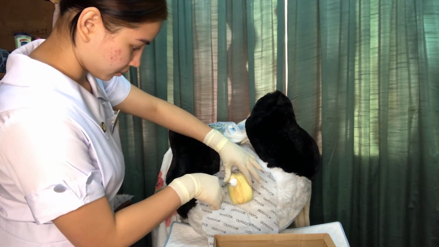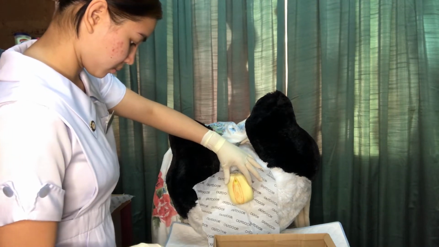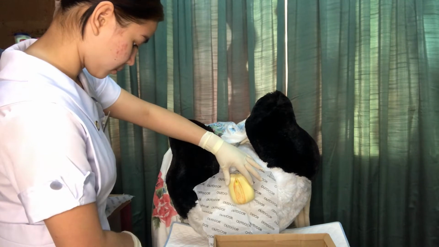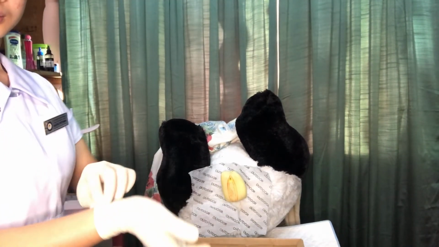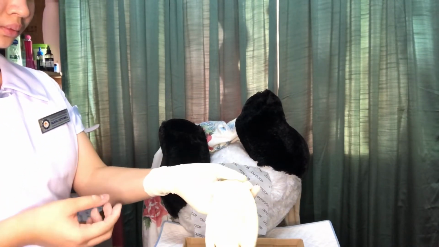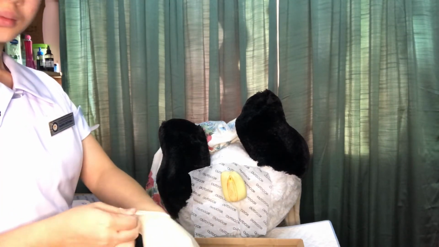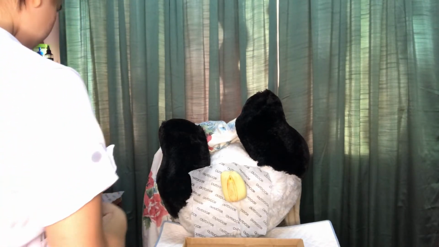So bear with me if I'm holding the sponge like that, because the sponge will fall off if I don't hold it like that since it was just clipped, and this one is improvised. So after cleansing the urethral meatus, we're going to dispose of the gloves that we used and replace them with another sterile glove. So before that, don't forget to wash your hands.